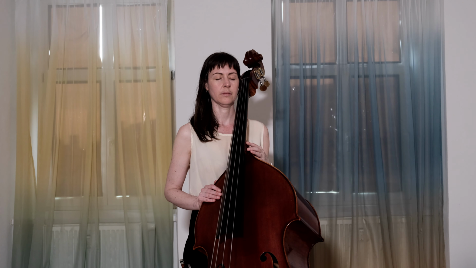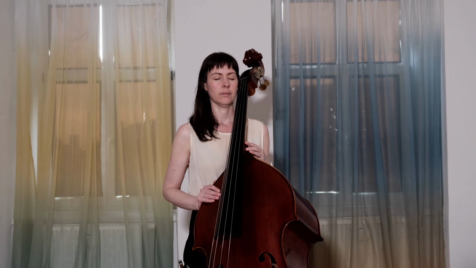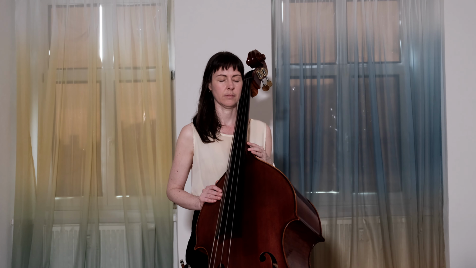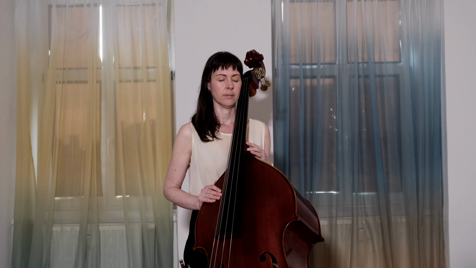Starting at the top of the body, the head, the forehead, the point between the eyebrows, the cheekbones, the lips, tongue, the neck, all the tension releasing, melting away.